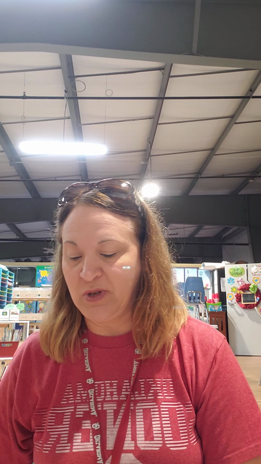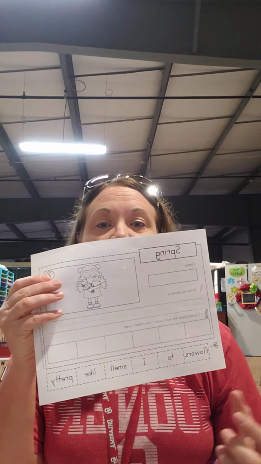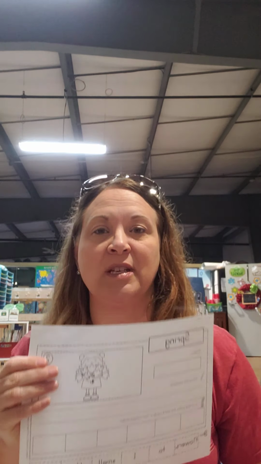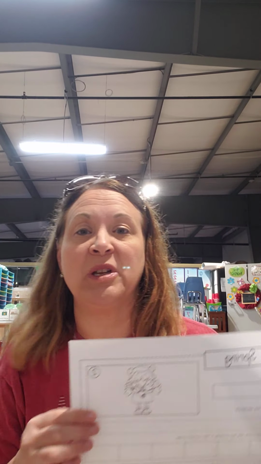So let's start with Tuesday, May 5th. Okay, so morning writing is going to be this spring sentence jumble sheet. Down at the bottom are all the words of the sentence, and you need to put them in the correct order. Here's your clues. A sentence always begins with an uppercase, so look for the word that is uppercase, and that will be the beginning word.